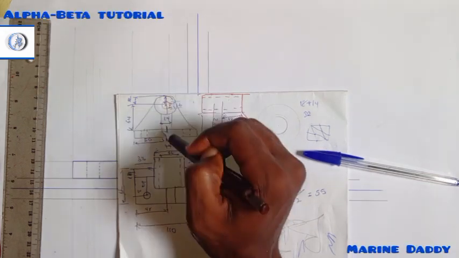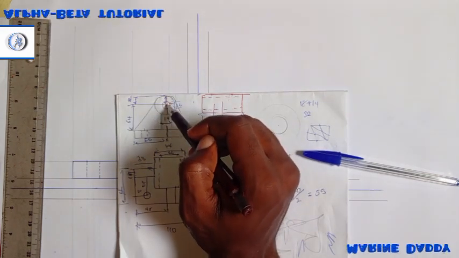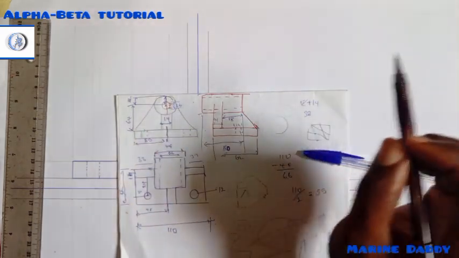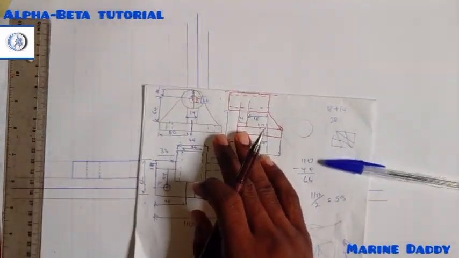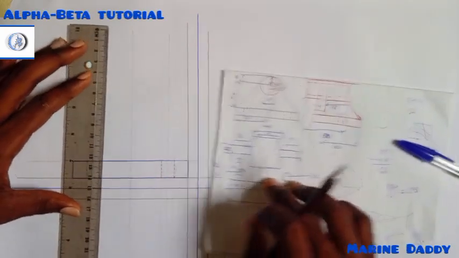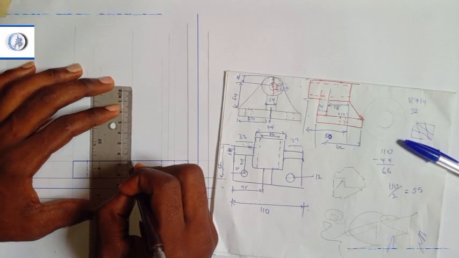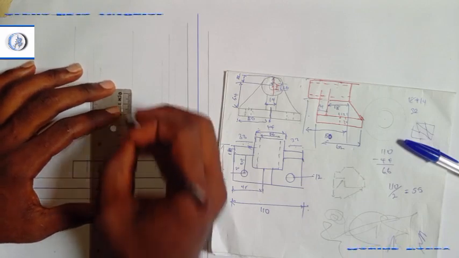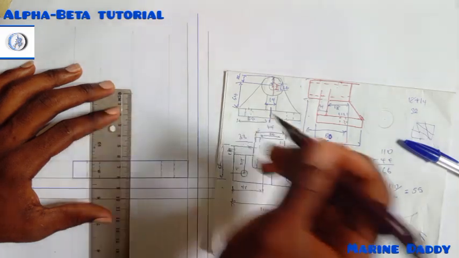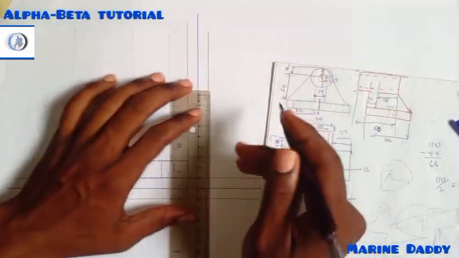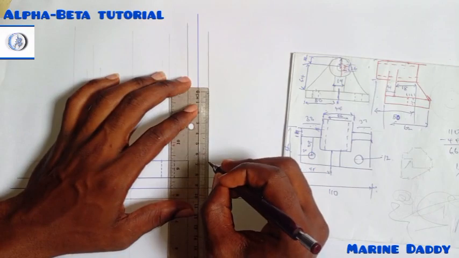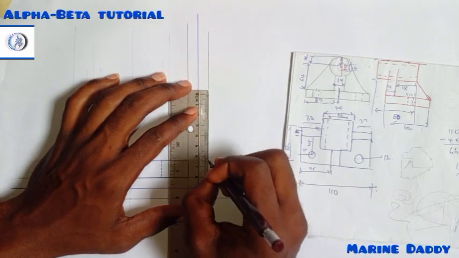And they say from this place to the center of the circle is 64. So I'll measure 6.4 from this our center line. So 6.4 to this place. After doing this, I can also come to this side, repeat the same process. 6.4.